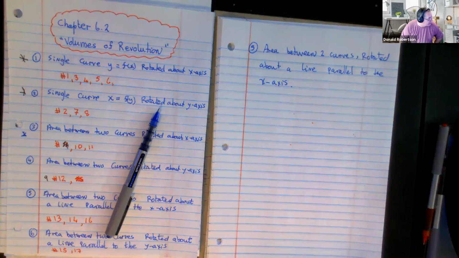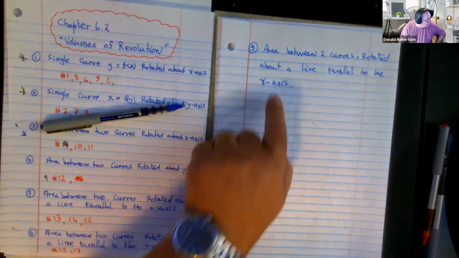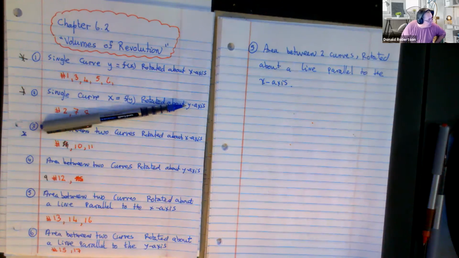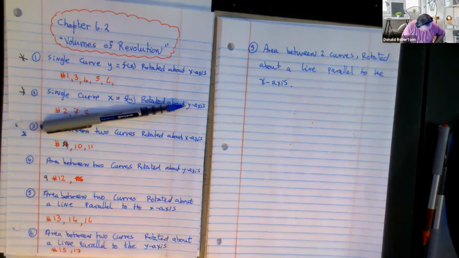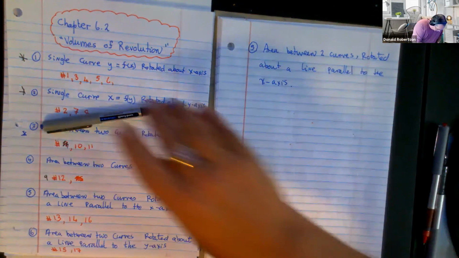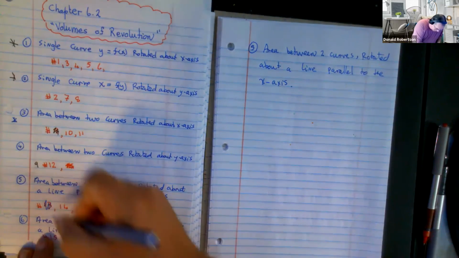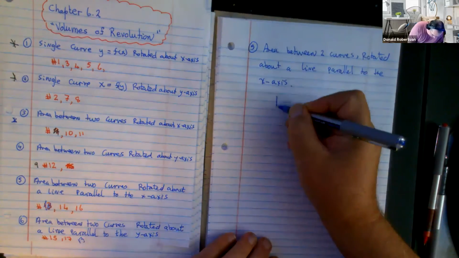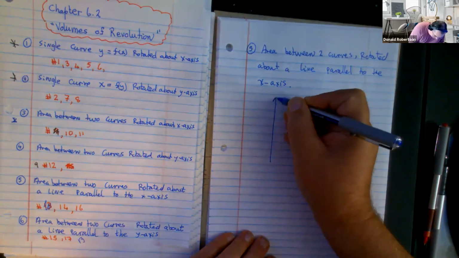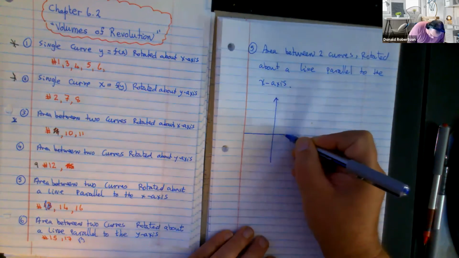So if it wasn't bad enough that it's the area between two curves, we've now added one extra level of complexity where we're no longer going to rotate about the axis, the x-axis, at all. So I already know that that's in the wrong spot. That should be in 13. Let me show you what that looks like.